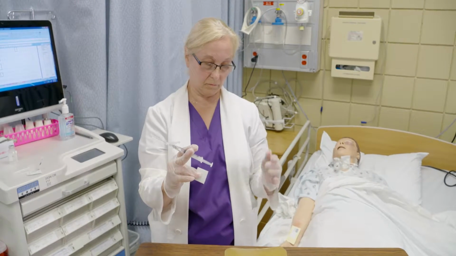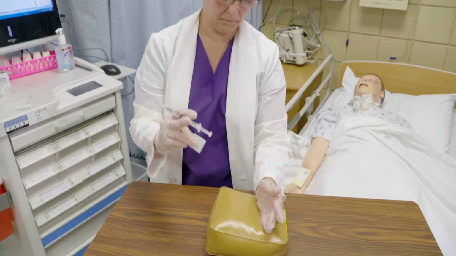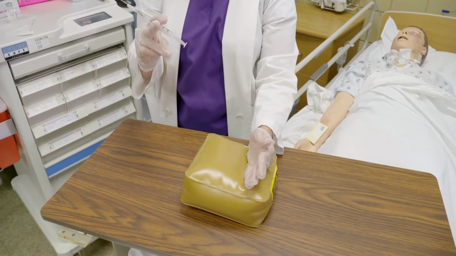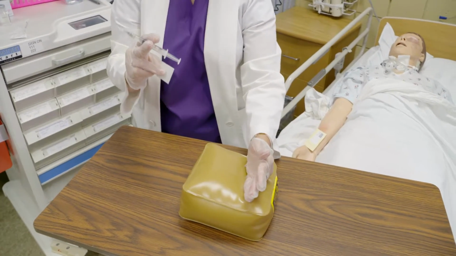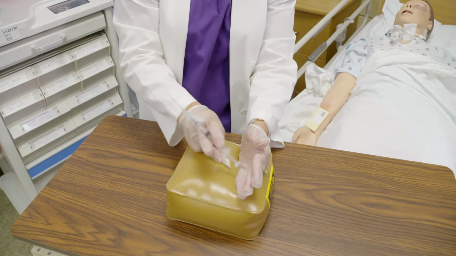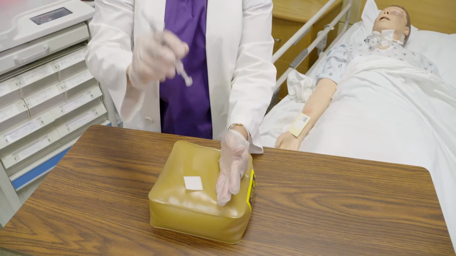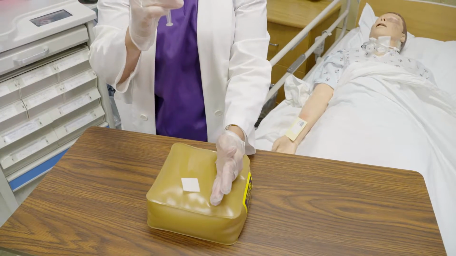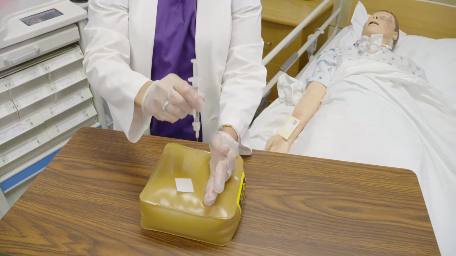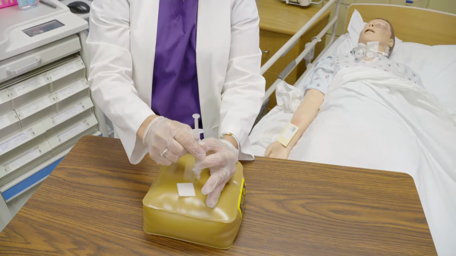Using your non-dominant hand, slide the muscle aside using the side of your hand and hold the muscle in place. This helps the medication to be injected deep into the muscle. Cleanse the site with alcohol pad in a circular motion. You can lay the alcohol swab near the site. Inject the needle using a 90-degree angle. This ensures the medication is deposited into the muscular layer.